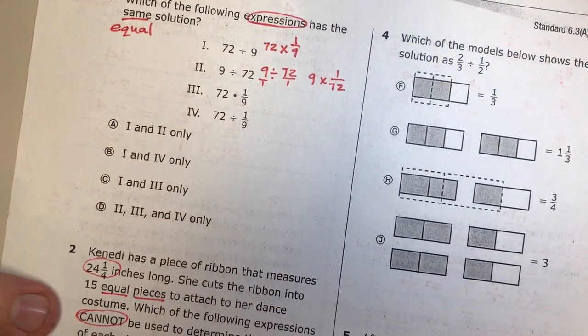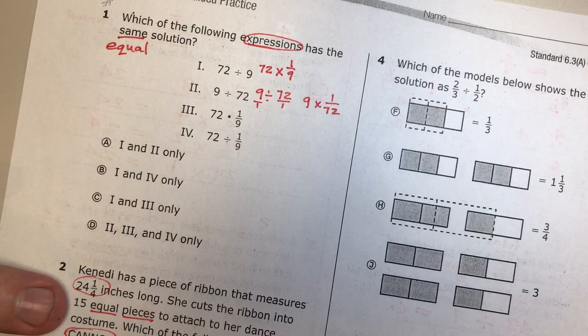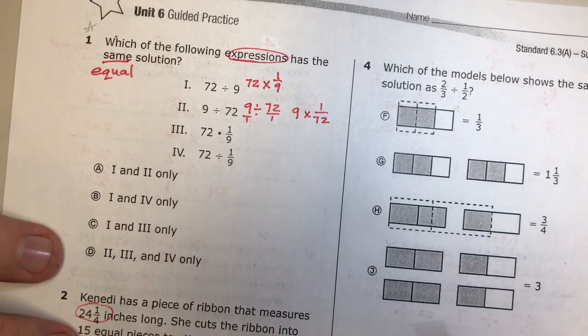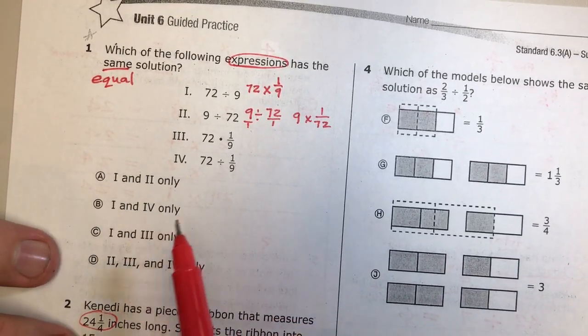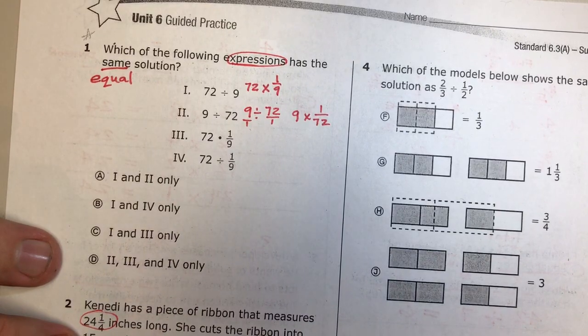Hi again, everybody. Quick video with some homework help tonight. We diagrammed word problems today to help us look at multiplying and dividing fractions.